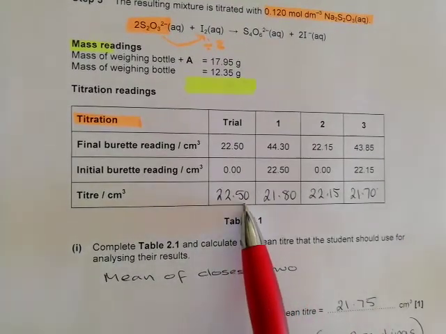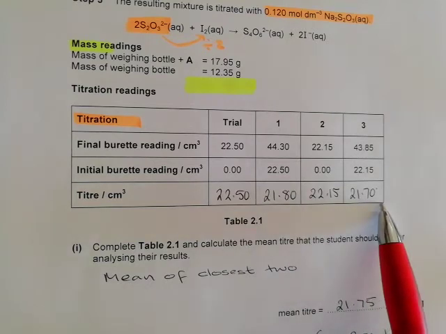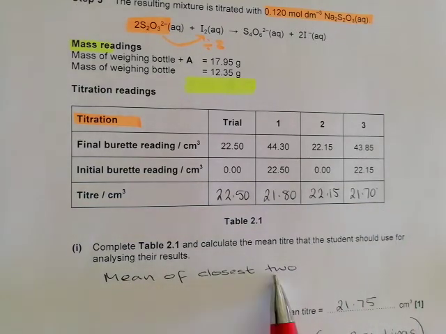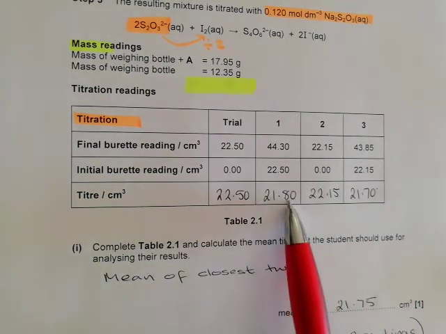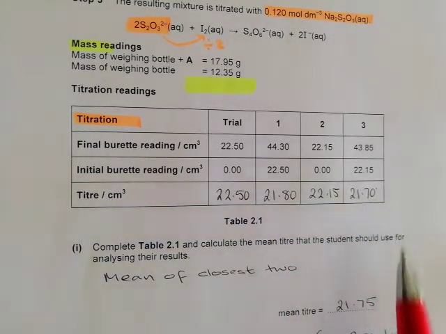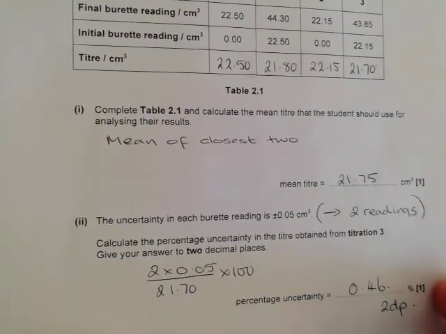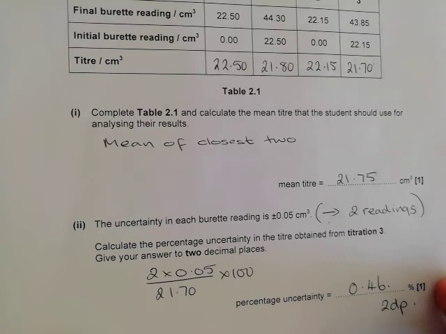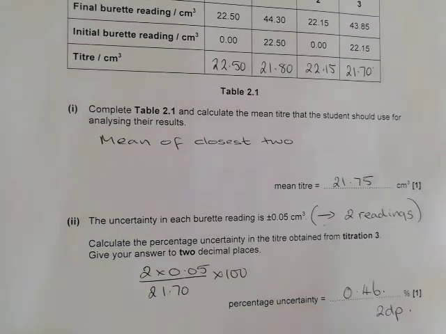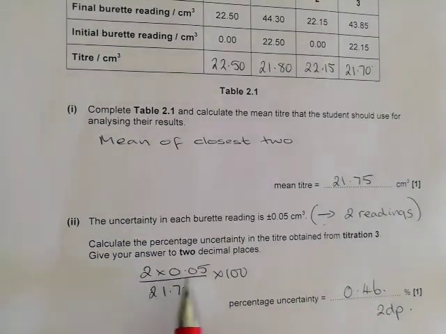Make sure that you do all of these to 2 decimal places. And remember, the mean is the closest to. So your closest two are that one and that one, which gives you this. The percentage uncertainty calculation is your number of readings times the actual uncertainty divided by the reading that you are taking.